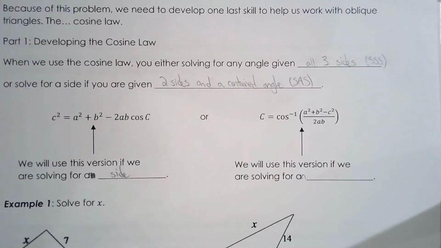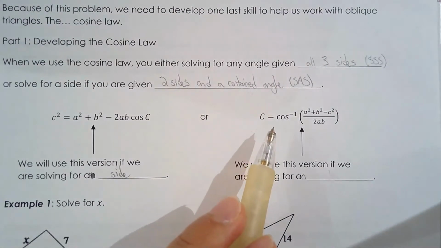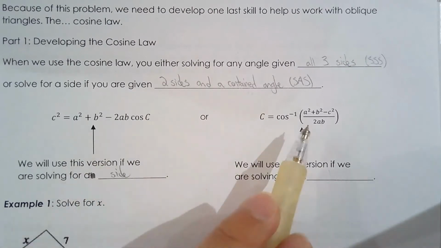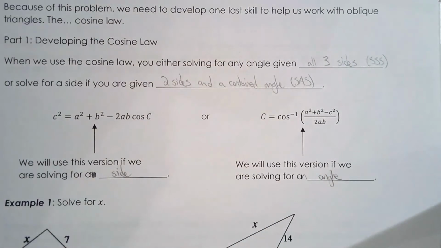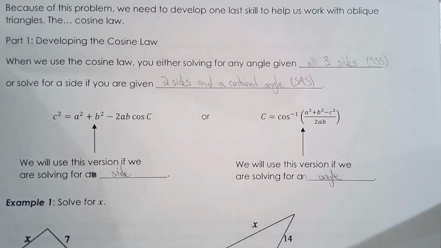Whereas this version, if you rearrange this one, you'll get that one, and you can solve for a missing angle. I personally don't like to memorize this because I just quite simply rearrange the original version of the formula. But I'll leave it up to you. I'll show you both ways of doing it.